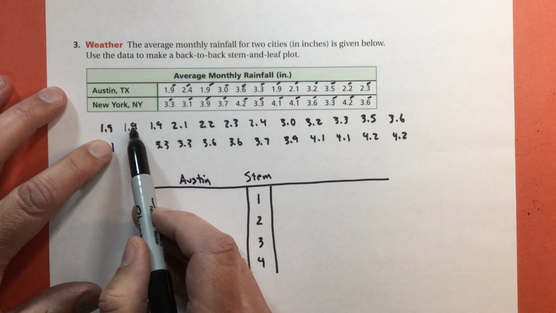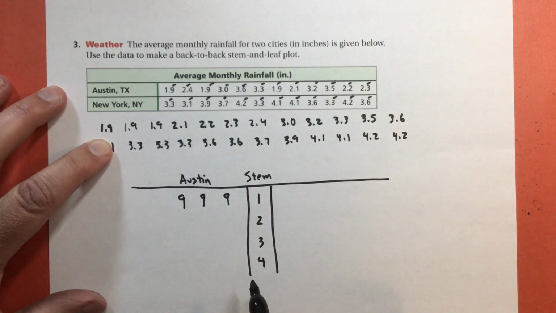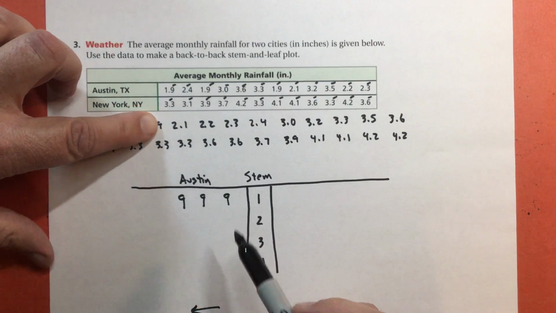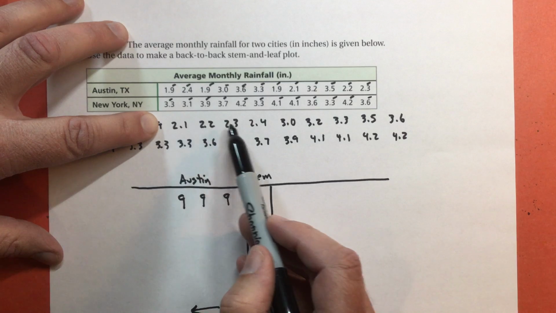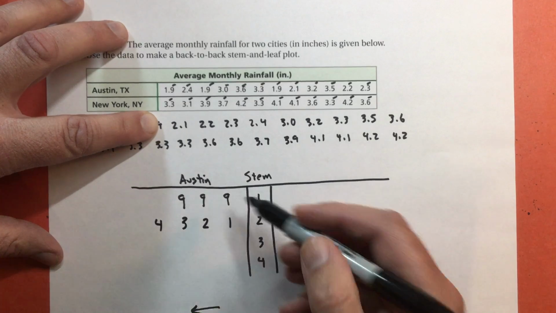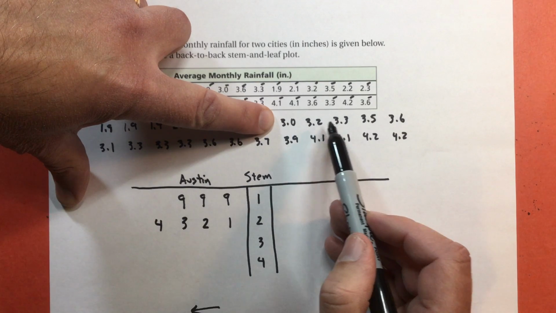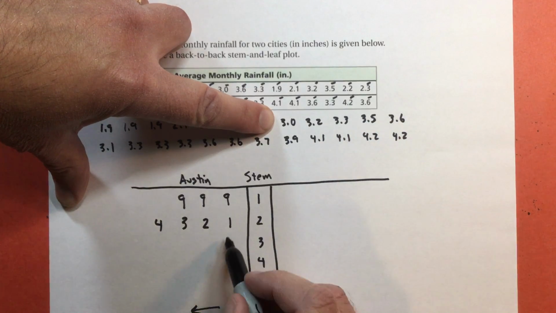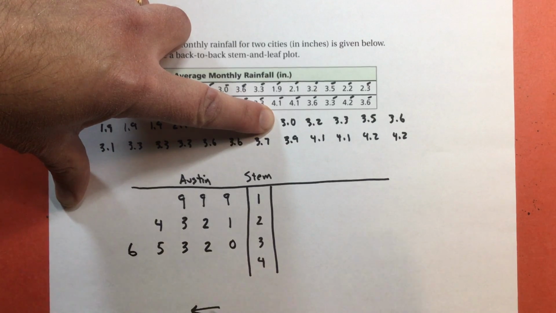Austin has 1.9, 1.9, 1.9. So I'll put 9, 9, 9. Remember, they get bigger this way. Start from the stem out. Then I go 2.1, 2.2, 2.3, 2.4. So 1, 2, 3, 4. And I'm still lining things up vertically. Then 3.0, 3.2, 3.3, 3.5, 3.6. So 0, 2, 3, 5, 6.